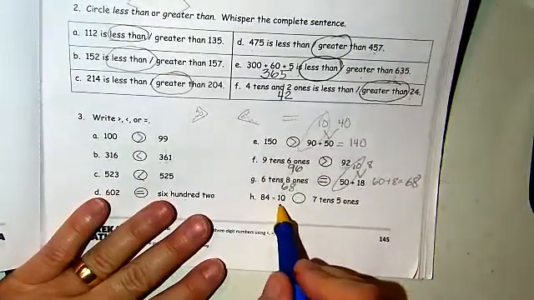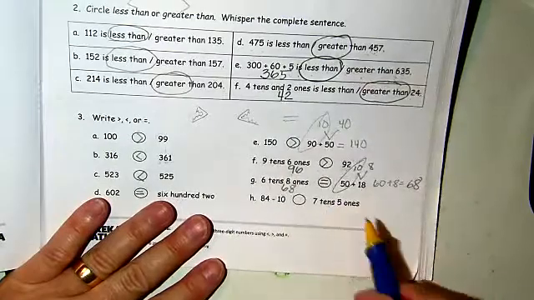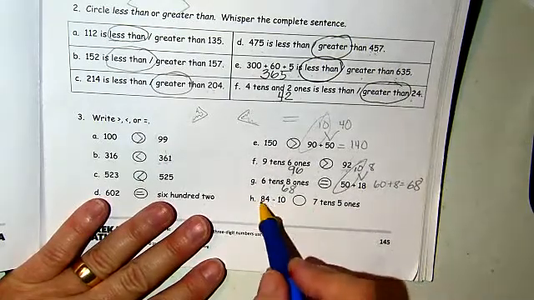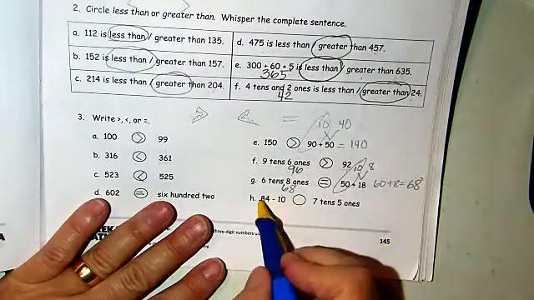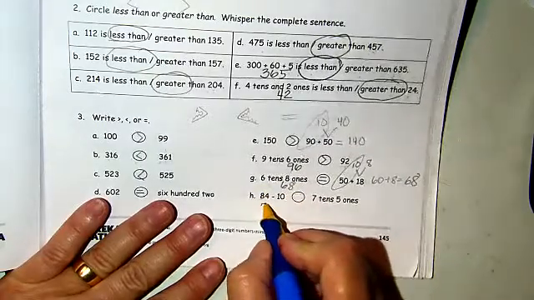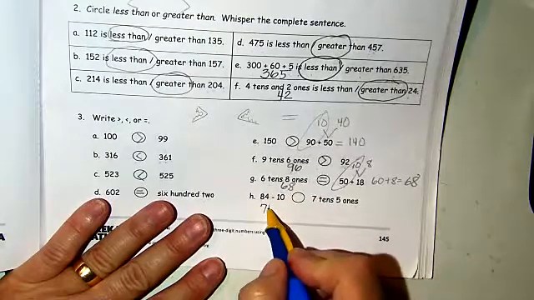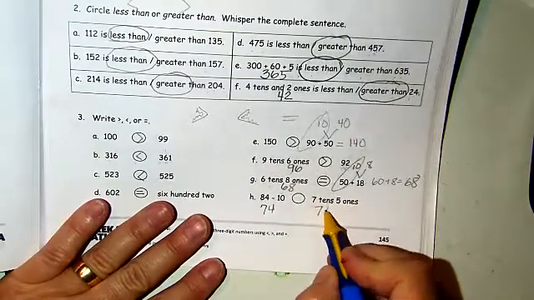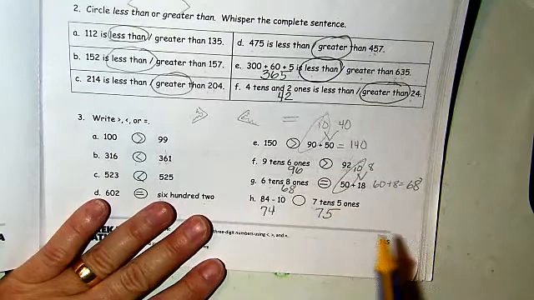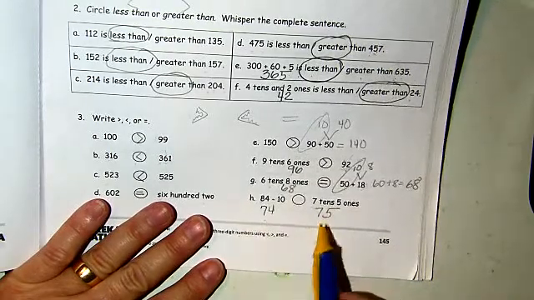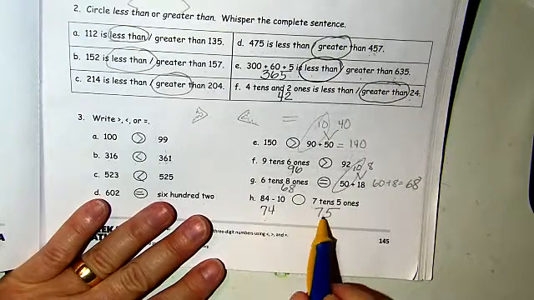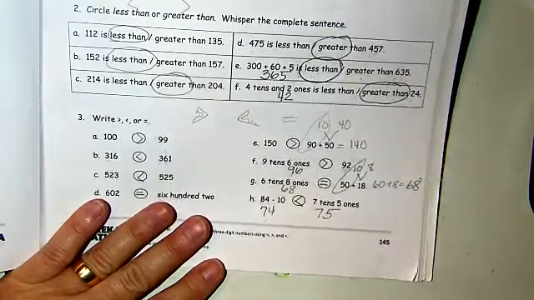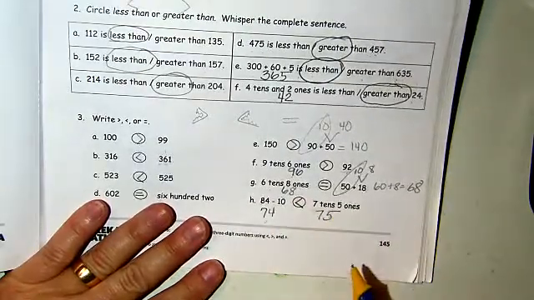84 minus 10, 7 tens, 5 ones. So 84 minus 10, we're going to be taking away one of the tens, not any of the ones. So we're going to take away one of those tens, and that leaves us with 7 tens and 4 ones. Over here, we have 7 tens and 5 ones. 74 and 75. Is 74 less than or greater than? Less than. This is the bigger number.